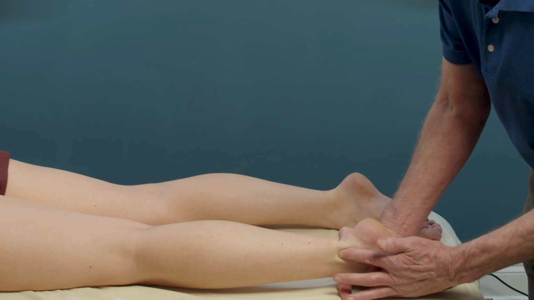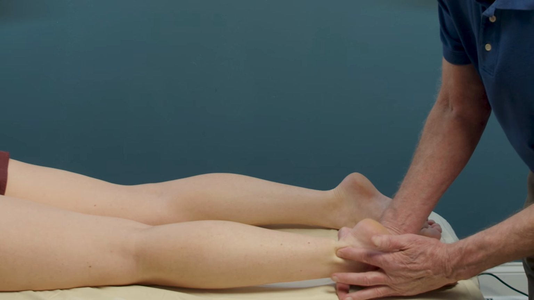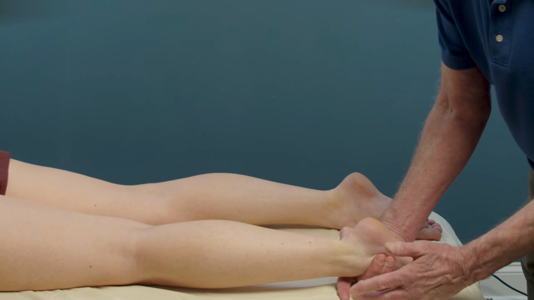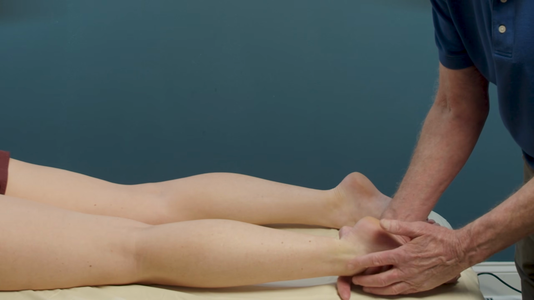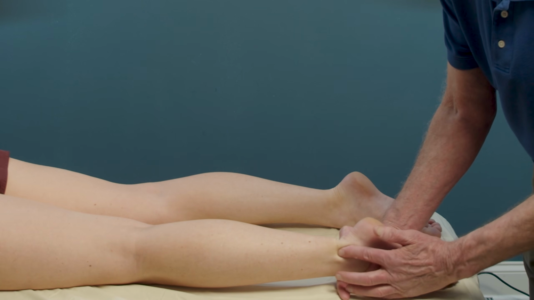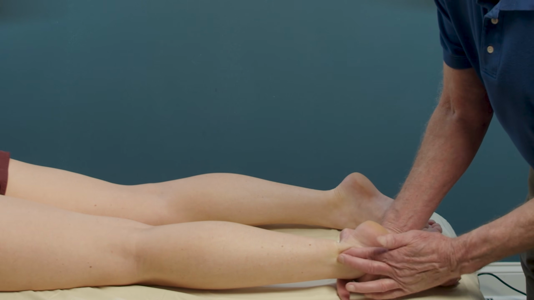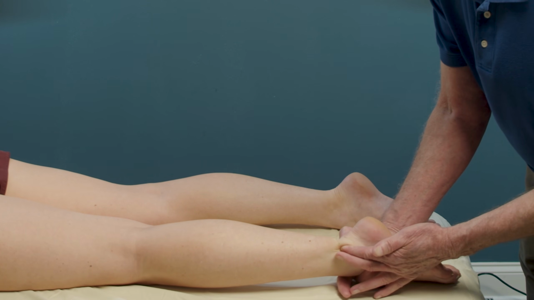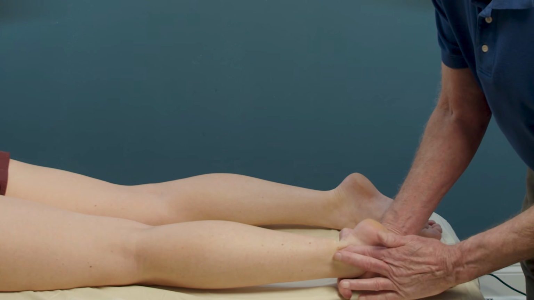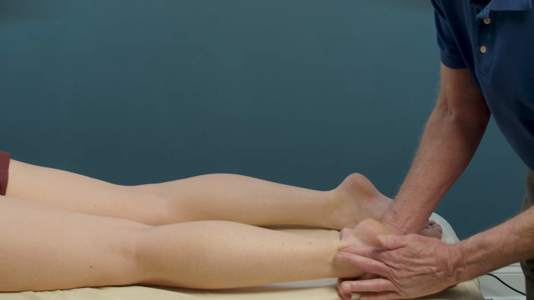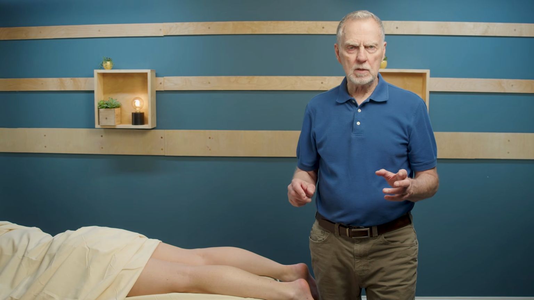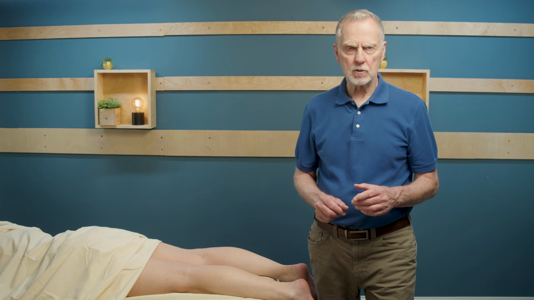Make sure you're not going longitudinally, because that's the direction that Dr. Syriac says helps create the injury. We don't really know if that's the case. However, based on my experience, I'm just going to continue to do this cross fiber friction on the anterior surface.